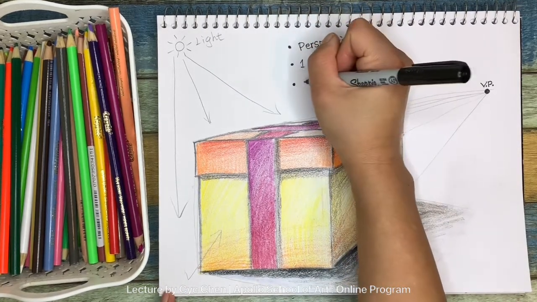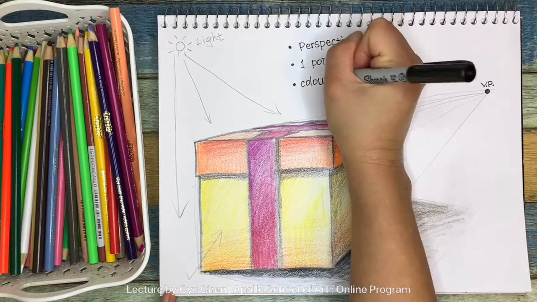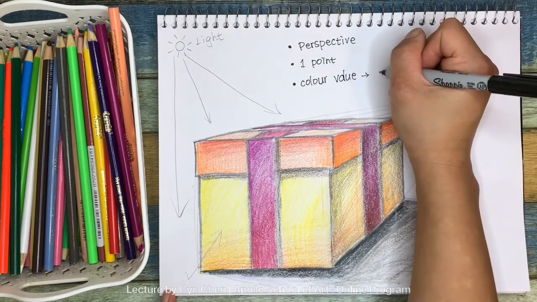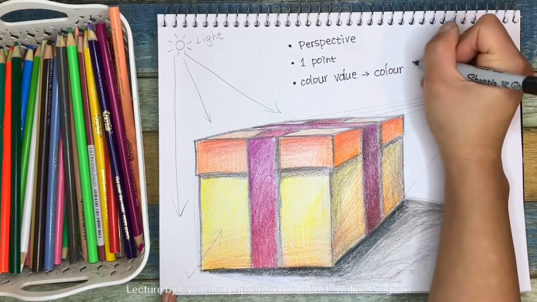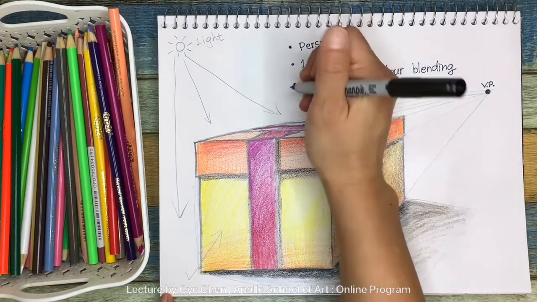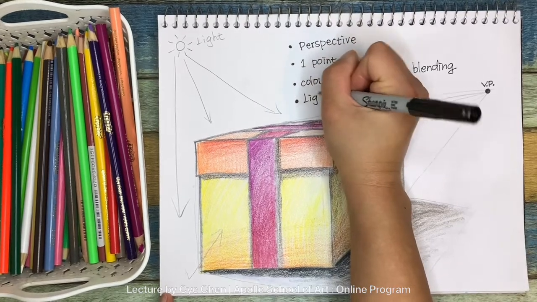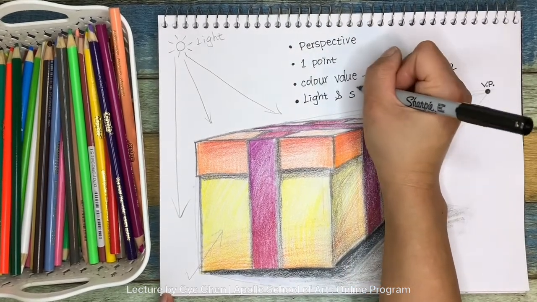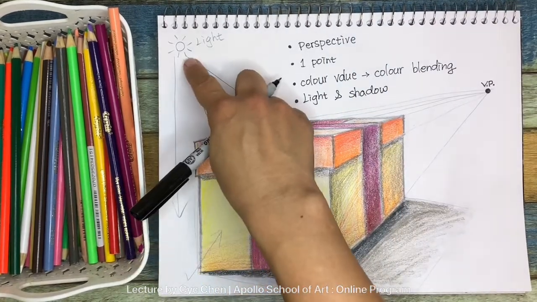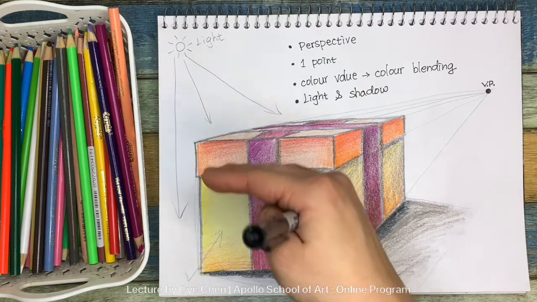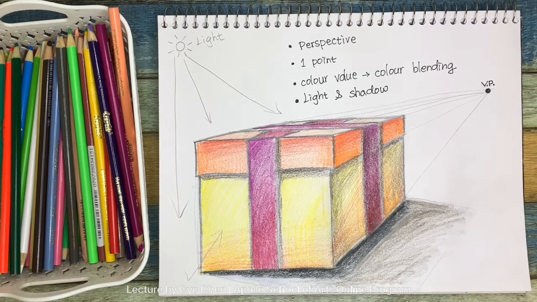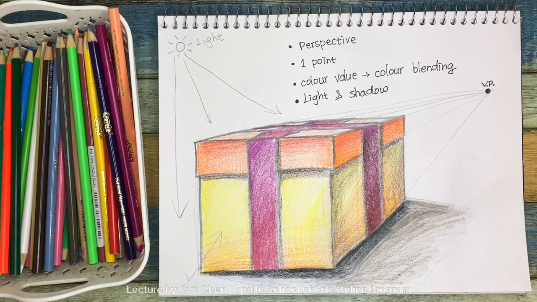Then we did the color, value, and color blending. Then we talked about light and shadow. Remember, when the light is higher, the shadow is shorter. When the light is lower, the shadow goes longer. Alright, so that's everything for today, and I hope that you can practice something small at home.